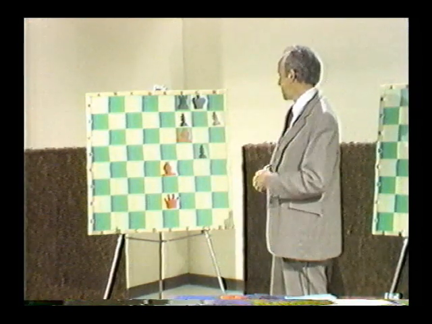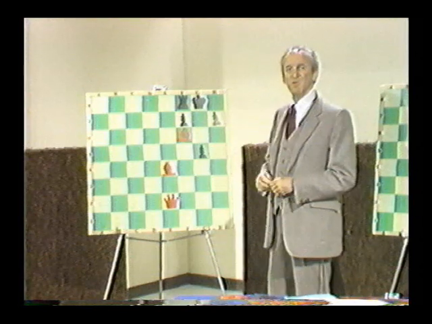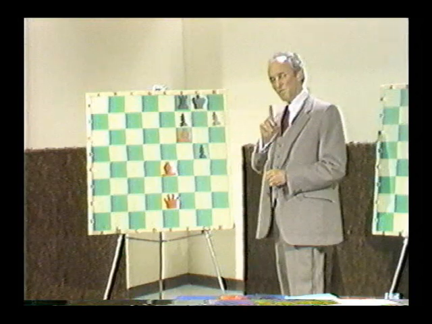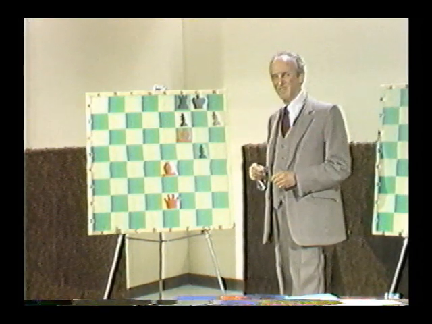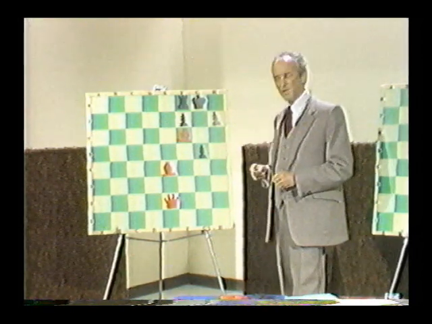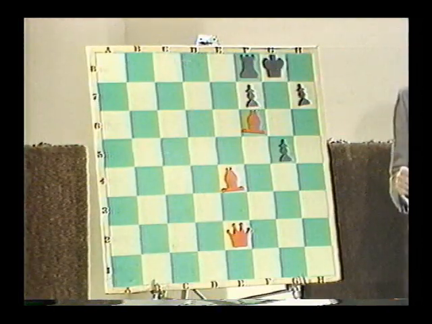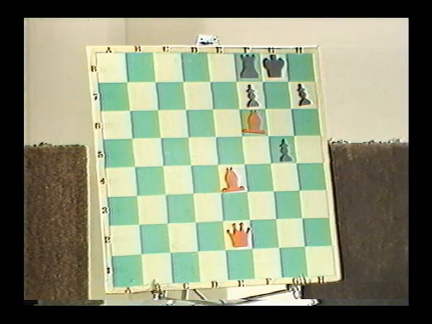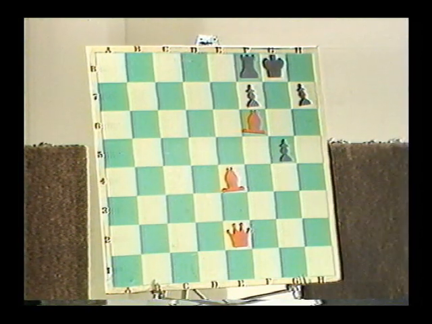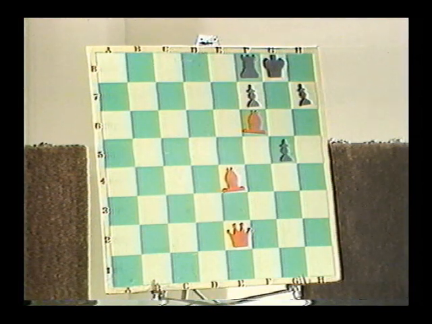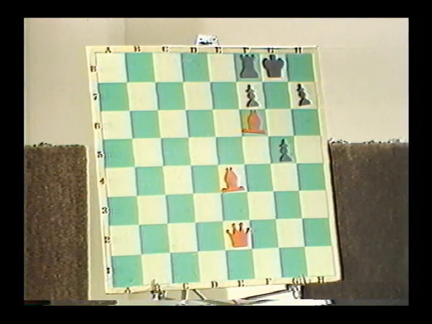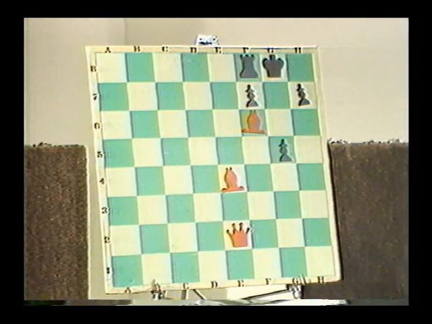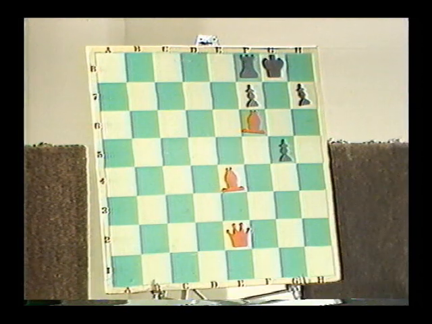So white has a checkmate here in 3 moves. Again, white moves and mates in 3. And by now I expect you to be able to see the solutions. Study it. White to move, and regardless what black does, it's a mate in 3. You got it?